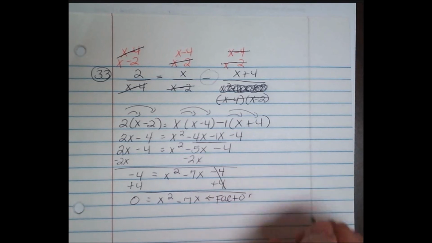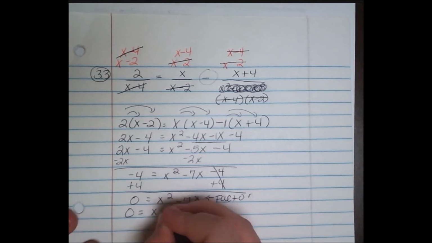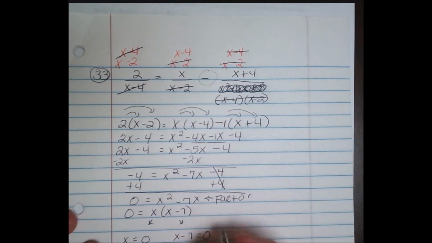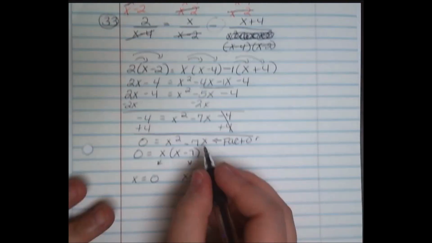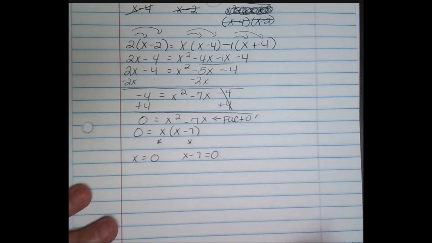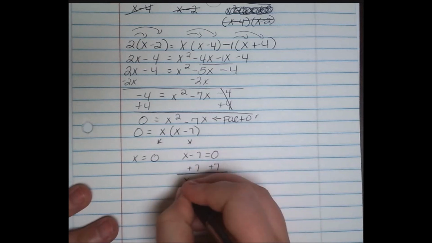So I'm going to factor out an x to give me x minus 7 here. And I'm going to set both of these equal to 0 just like we've done every other time. It's just never been in this form. So there's nothing to solve here. So one of my solutions is 0, plus 7 there, which gives me an answer of 7 for there.